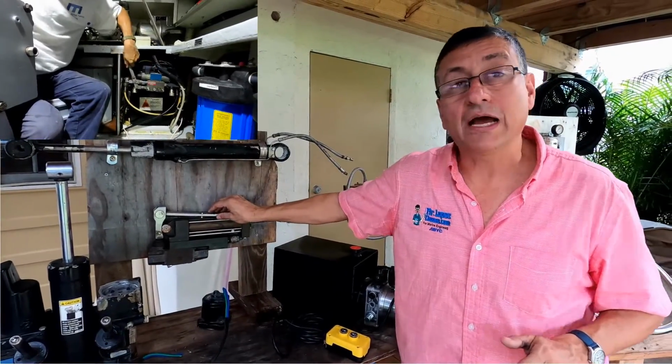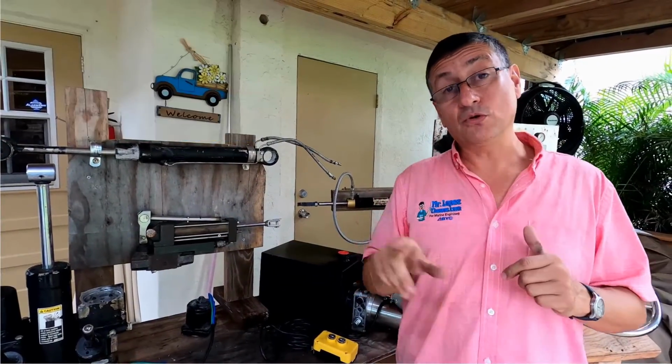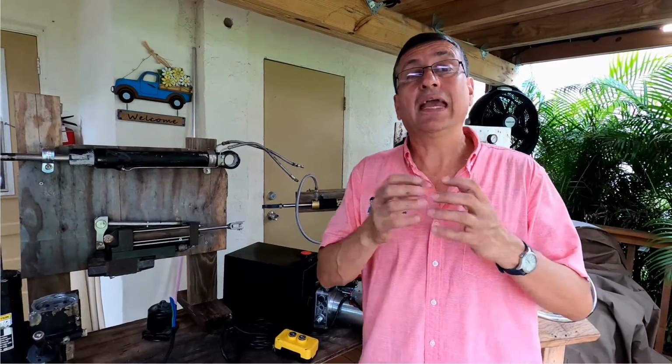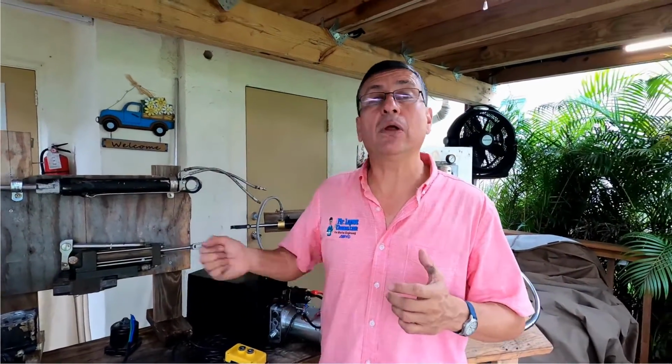It is with this handle. I am going to explain in the next coming episode the procedure to activate or deactivate, engage or disengage the system manually. Yeah, all the solenoid control valves have the possibility to be activated or deactivated manually.